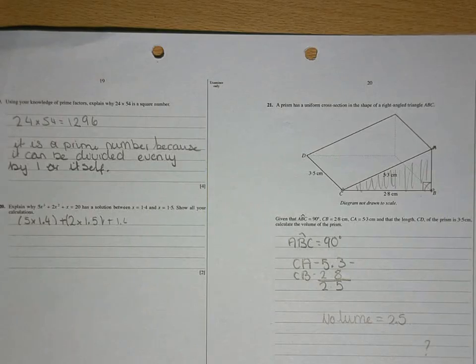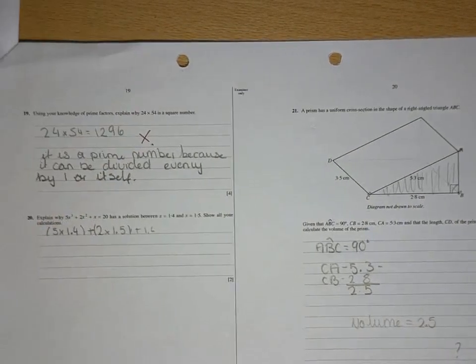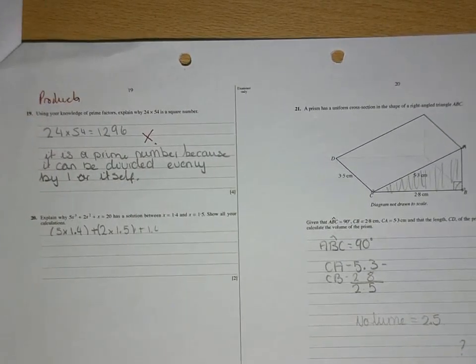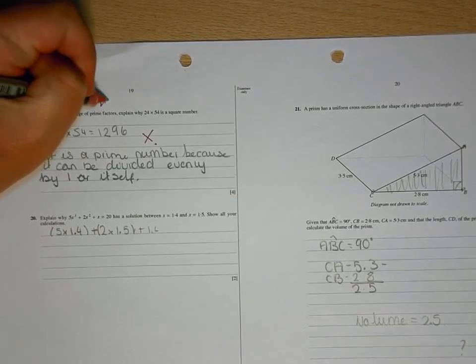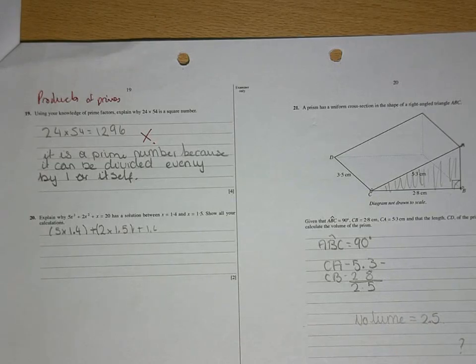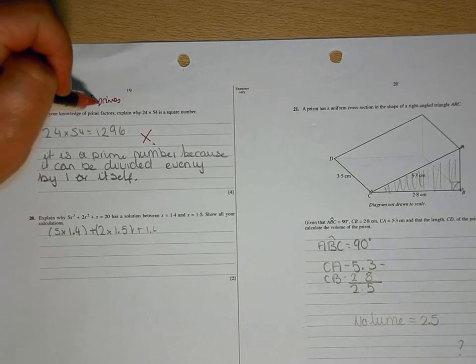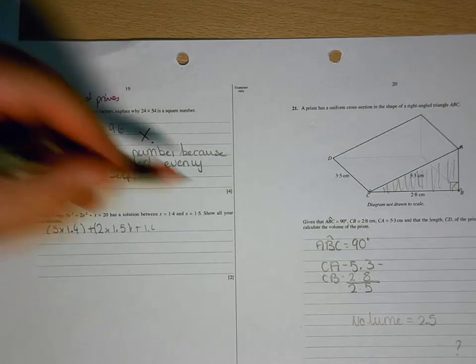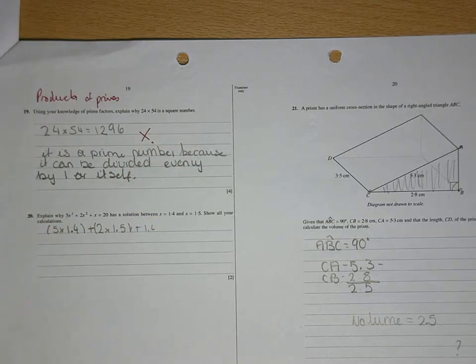And the final page, no, that's not what you have to do there. This is a topic known as products of prime. I might have called it products of primes, I might have called it products of prime numbers, I might have called it products of prime factors. I can't remember, but it's a nice easy thing to learn how to do. Take a look at the video clip on the topics page and then have a go at them. You'll quickly be able to pick up those 4 marks easily.